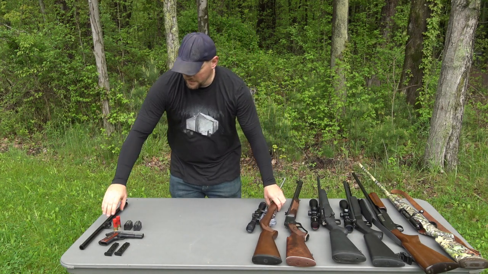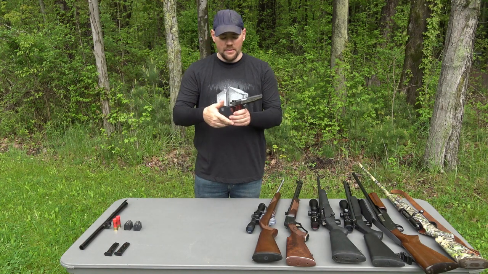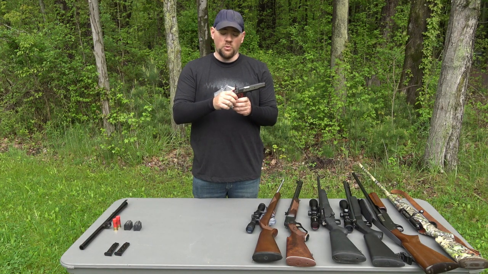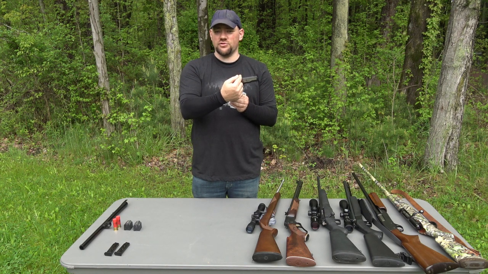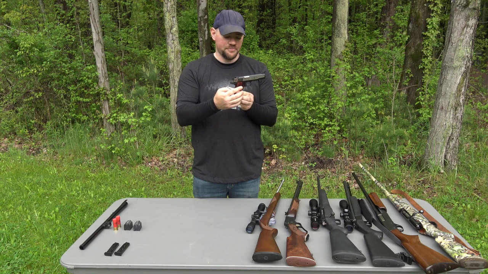The pistol here is a semi-automatic pistol. So once it's loaded, every time I pull the trigger, it will cycle the next round into the chamber, into the receiver.